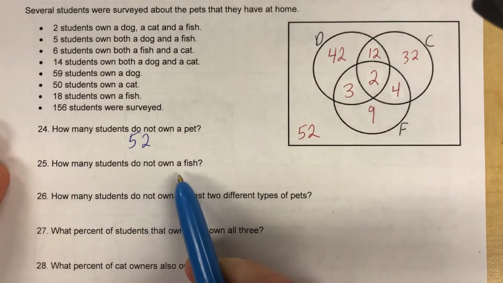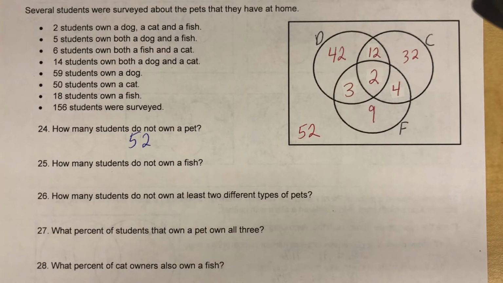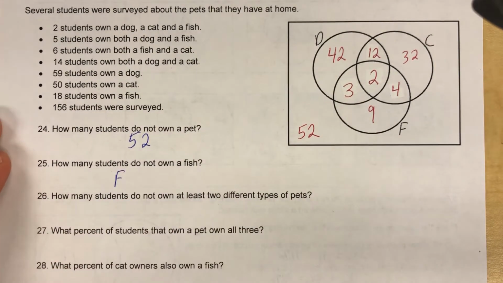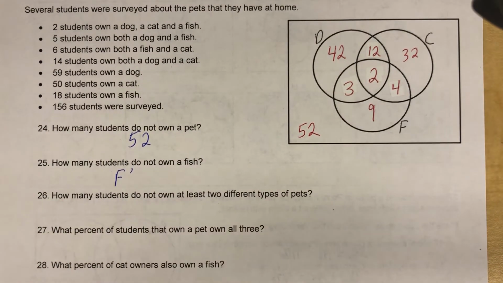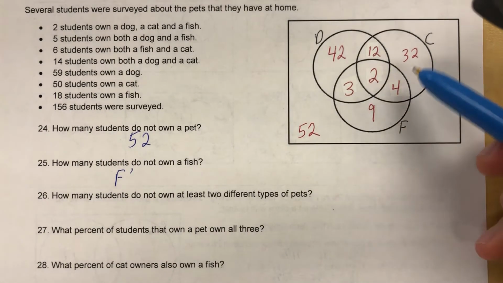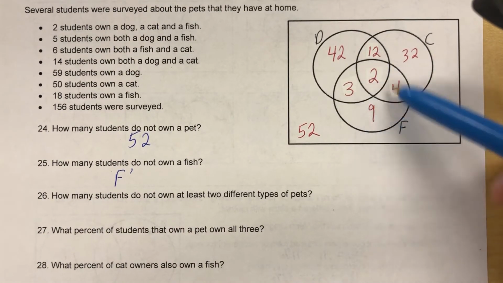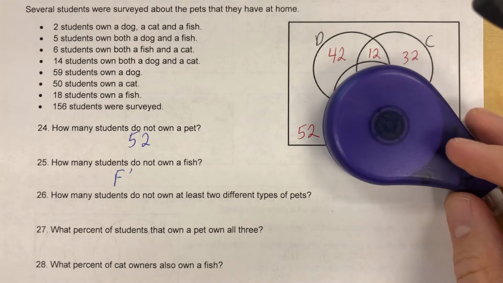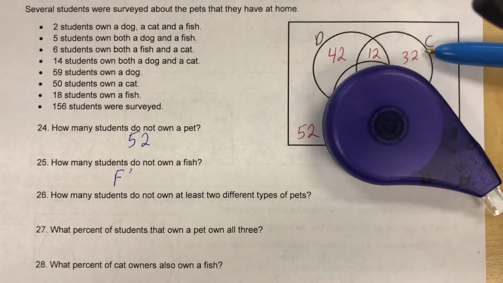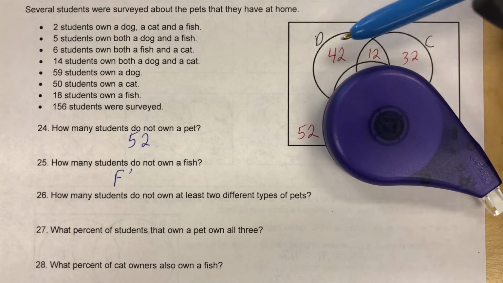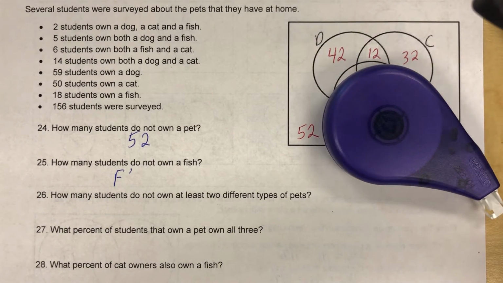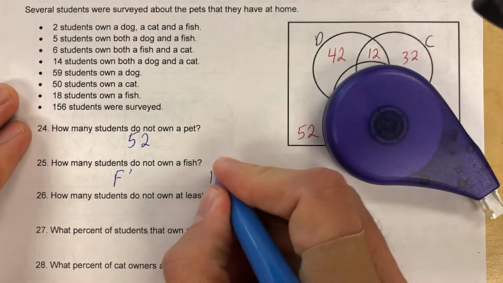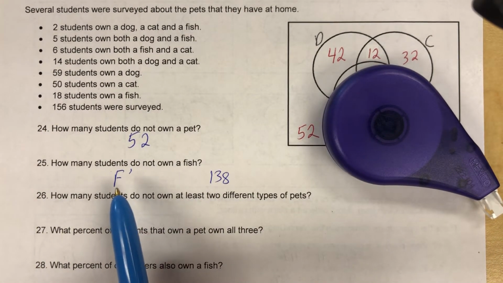How many students do not own a fish? I'm going to start writing this one a little bit differently, and you don't have to write it this way, but here's fish. I want to know how many people don't own a fish. See how this is all coming together now? So fish. I want to know how many students don't own a fish. So I'm going to take my white out and cover up my fish and add together every non-fish number. So just cats and dogs, just nothing. And we're going to add those together, and when we do, we have 138. You don't have to write that. That was just my way of representing it.